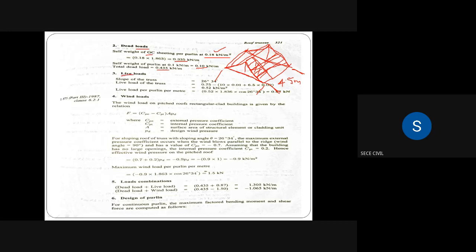And next is live load. Okay, so can anyone say what live loads will act on this type of roof truss? A sloping roof truss or a pitched gable roof truss. In that roof truss, they also calculated the live loads. Then what will be the live load? What types of live loads will act on this sloping roof? Any one of you?